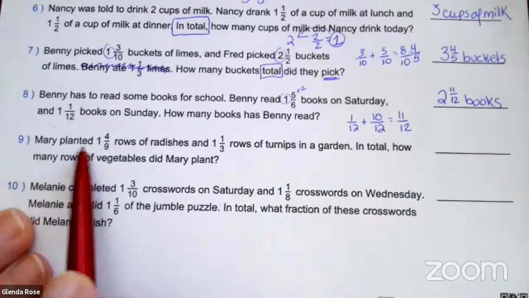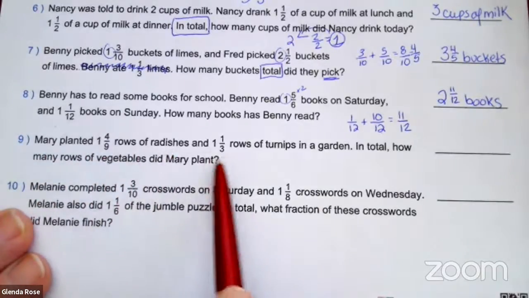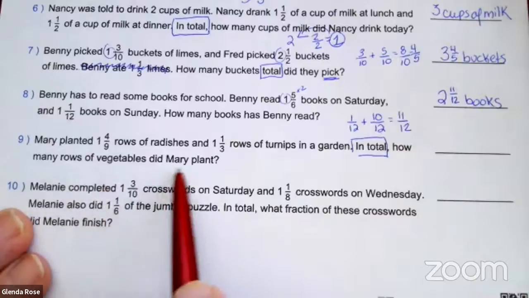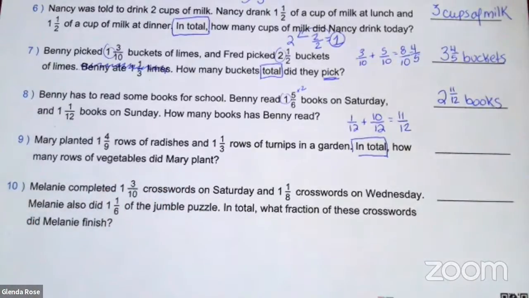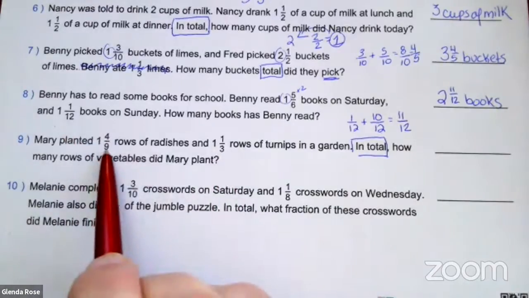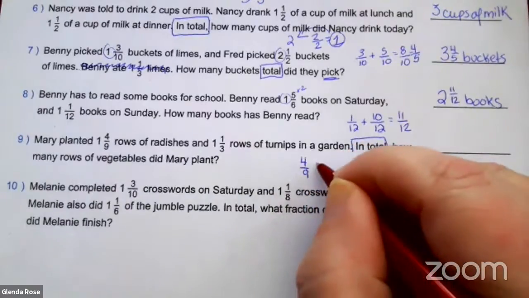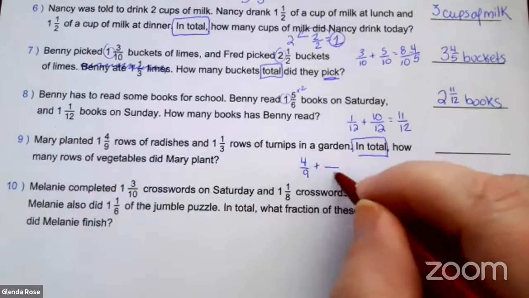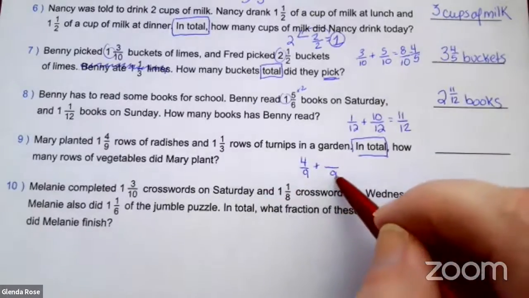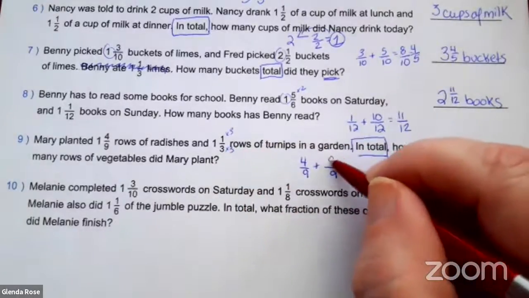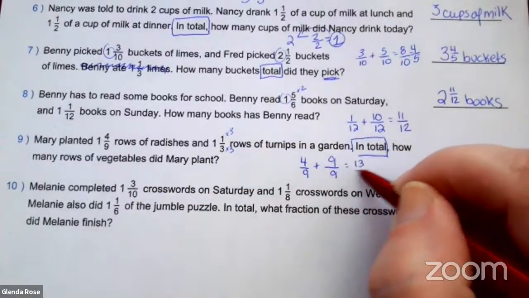Number 9, Mary planted 1 4/9 rows of radishes and 1 1/3 rows of turnips in a garden. So there's that in total, which is a clue for adding. How many rows of vegetables did Mary plant? First step, we look at the denominators. We have 9 and 3. Those are different, but 9 is a multiple of 3, so we can use that. So we'll go 4 over 9, and then we have to change the 1/3 to a 9th. 3 times 3 to get to 9, so we multiply the top times 3 too. Whatever we do to the bottom, we have to do to the top. So then we get 13/9.